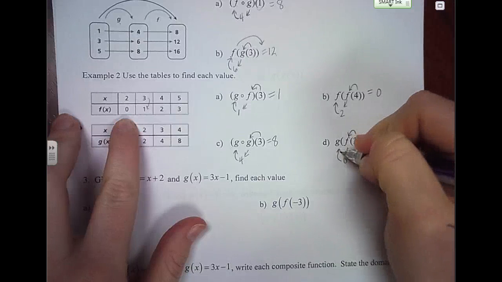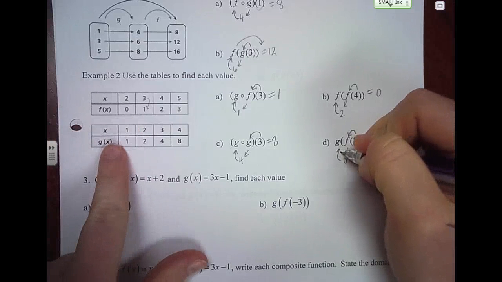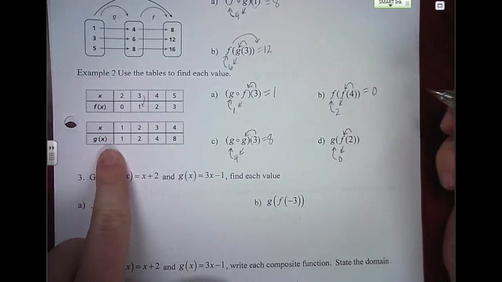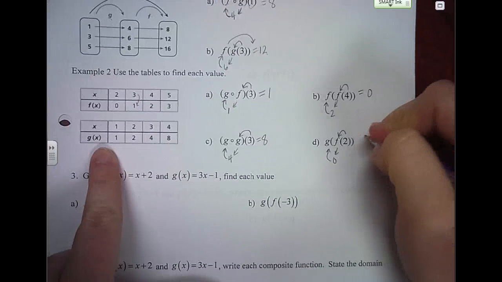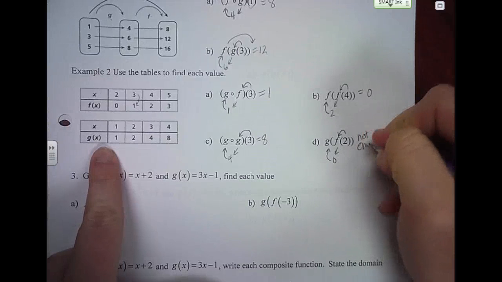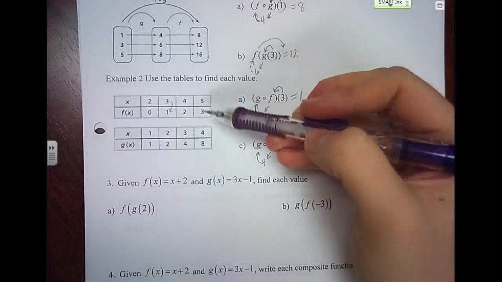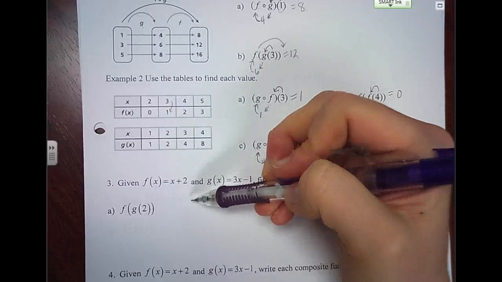And when I put 0 into g, I don't know what I get because there's not enough information here. That was a mistake on my part. Sorry, we'll say not enough info. Okay, so that was a mapping diagram, a table, and now let's look at functions.